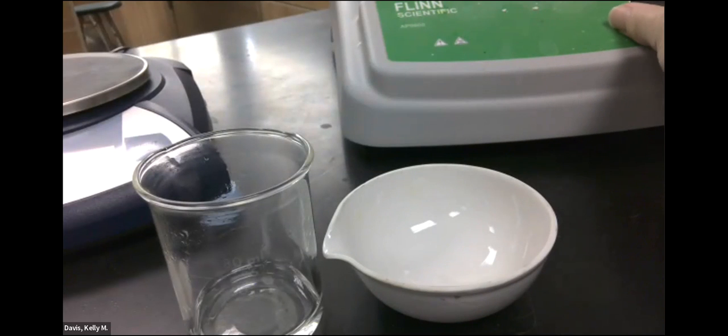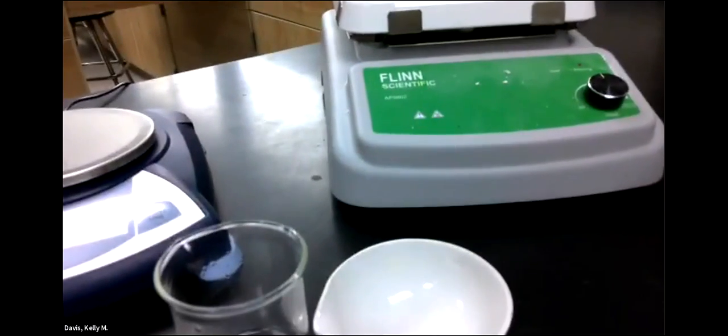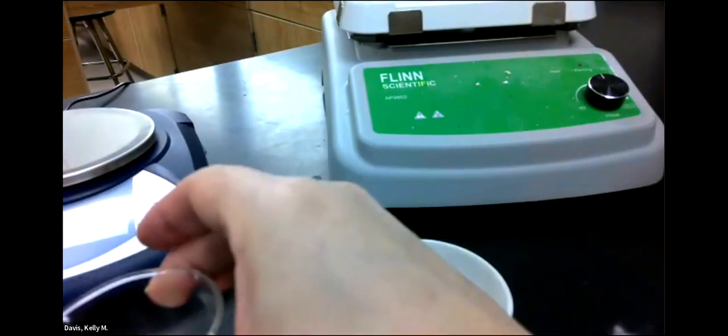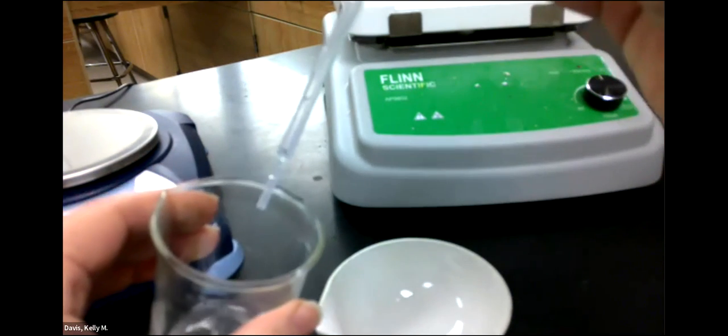I'm going to turn the hot plate on so that it starts getting hot, and we'll get it started evaporating. I'm going to transfer all of it to the dish.